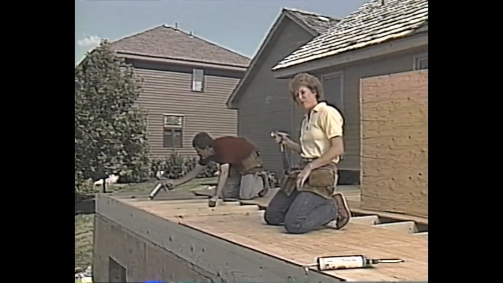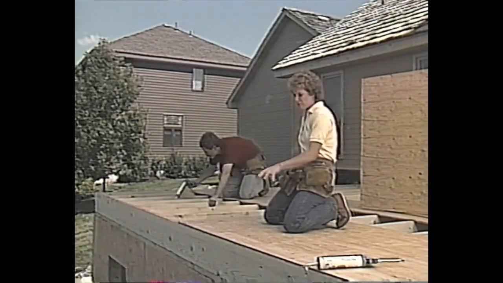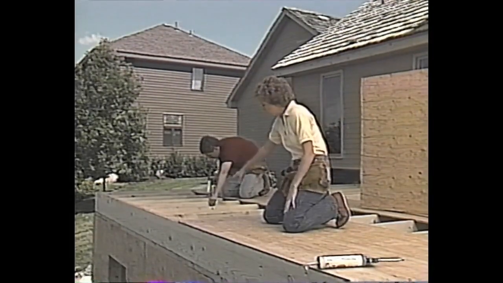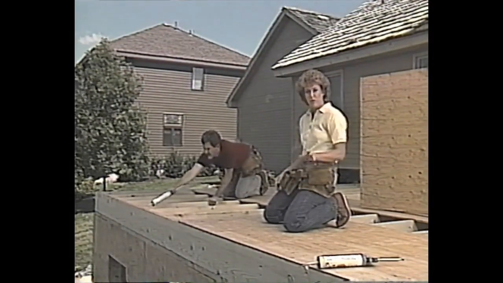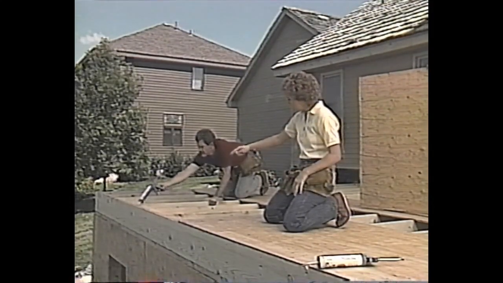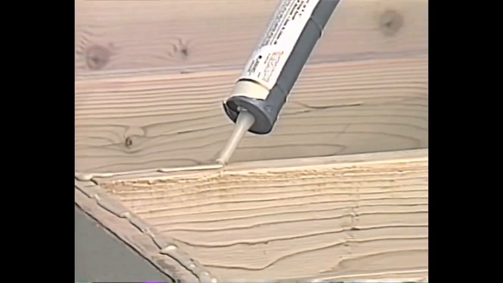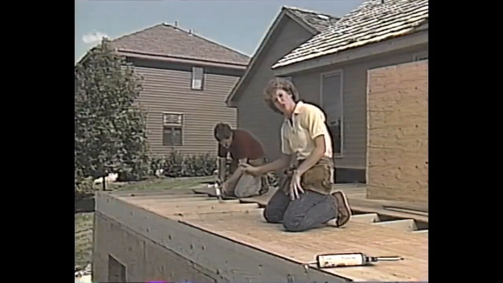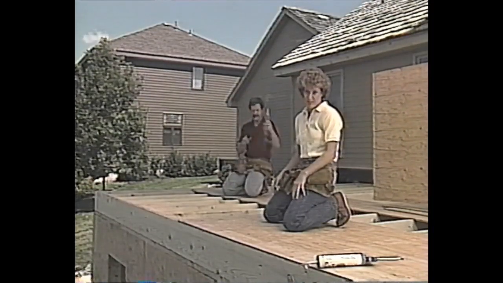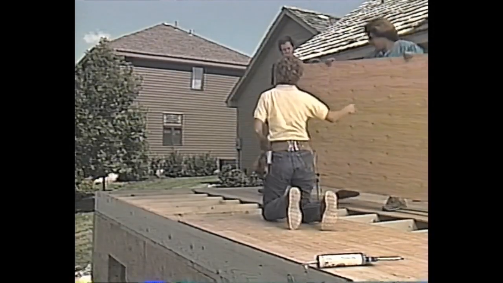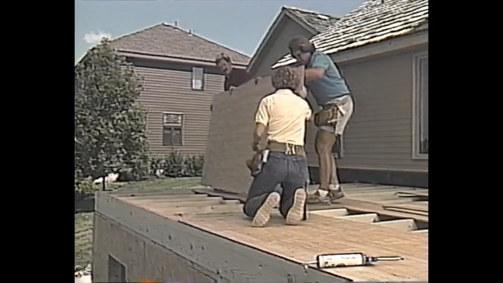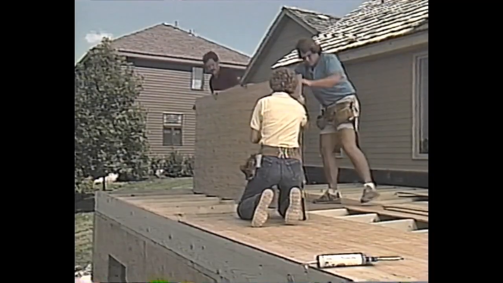Now for the subfloor. We want to lay out the sheets of plywood lengthwise, perpendicular to the joists for strength. Now, before setting out the sheets, we ran a bead of construction adhesive along the top of each joist. This not only strengthens the bond between the subfloor and the joist, it also minimizes squeaks. Ready? Okay.